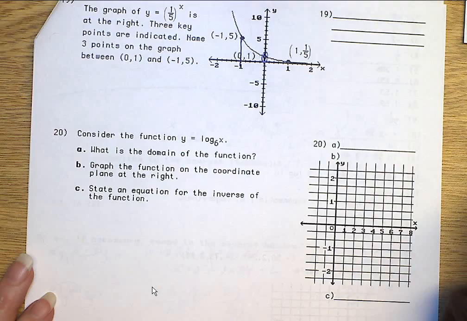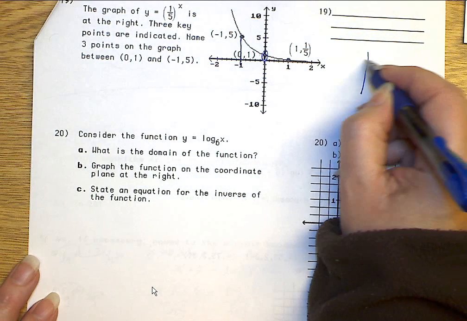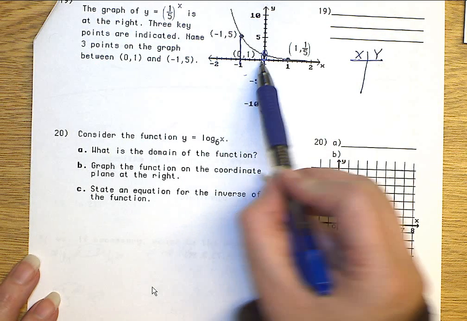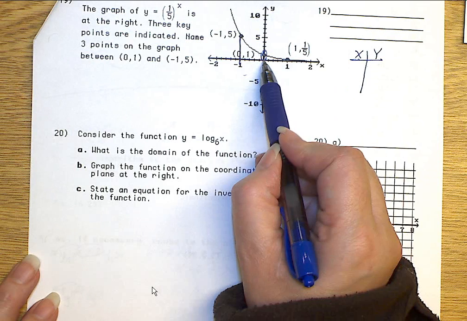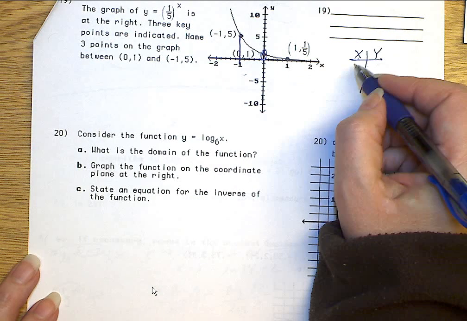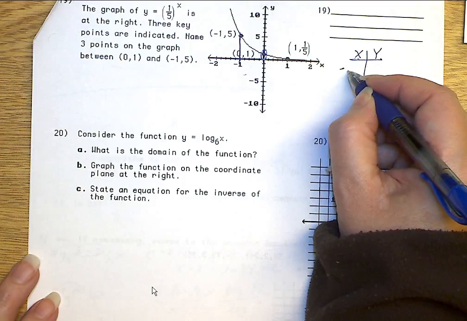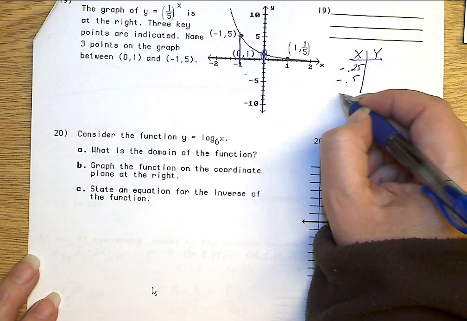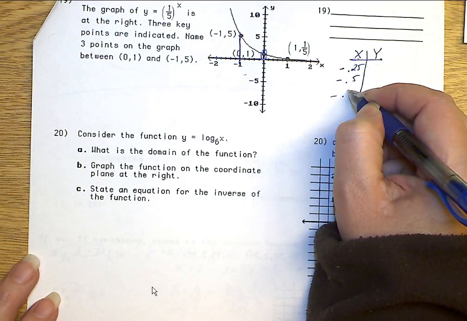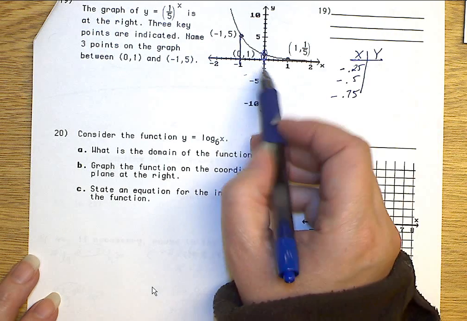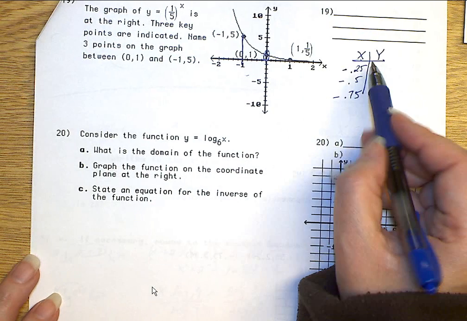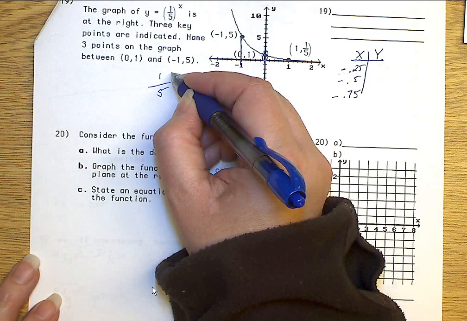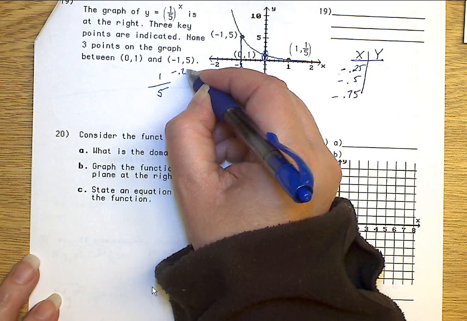So all it's asking you to do is to make a t-chart. We have x and y, and we have to pick numbers for my x's between 0 and negative 1. So maybe pick negative 0.25 and then maybe negative 0.5. You can pick any numbers, but I'm just going to go by 0.25s. Then all you have to do is put this in your graphing calculator. So you're going to go 1/5 raised to the negative 0.25 and get your answers.